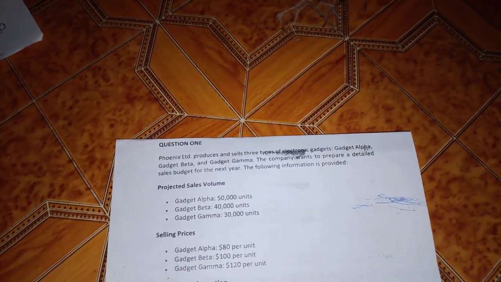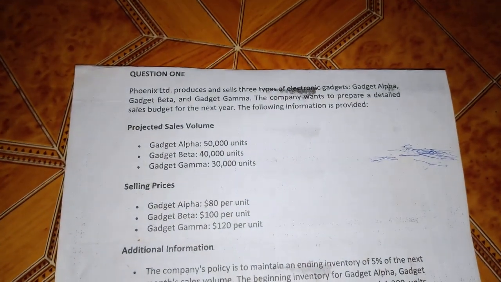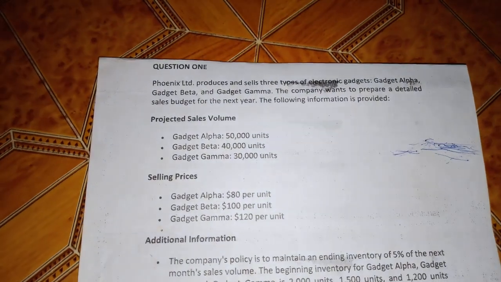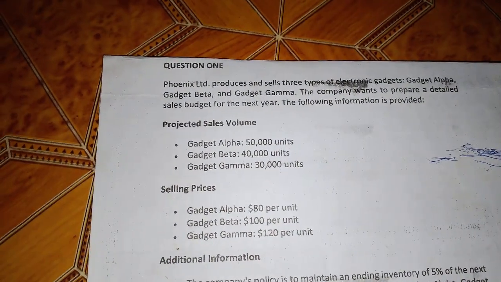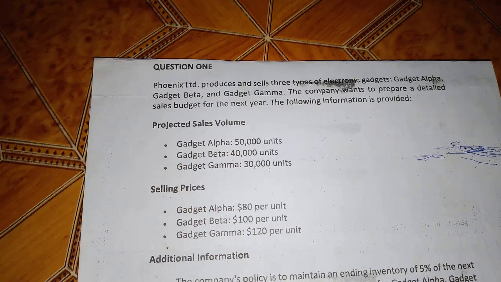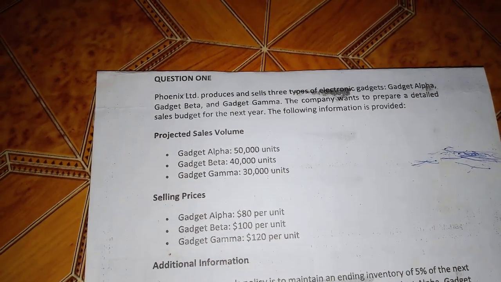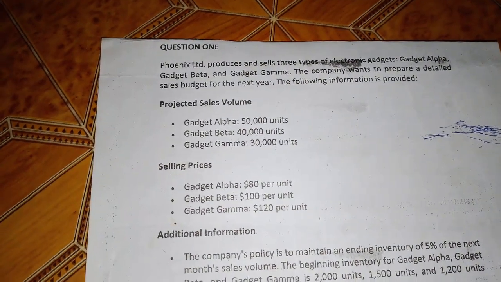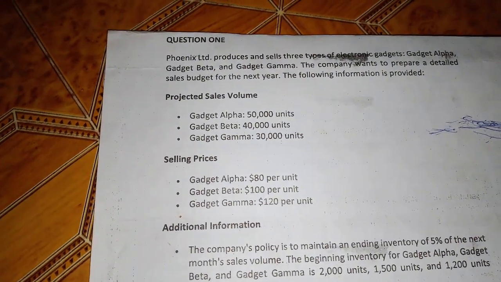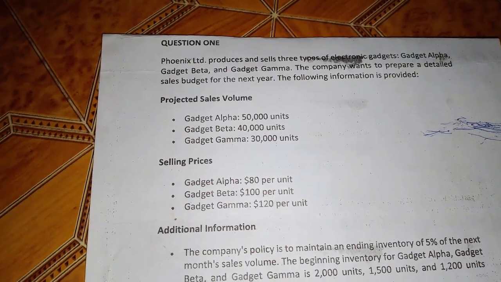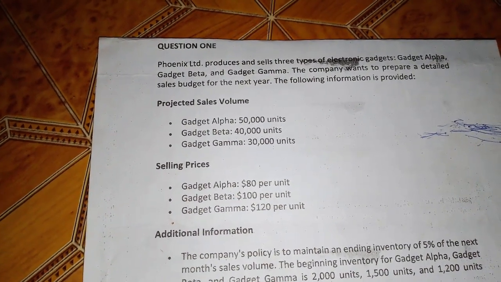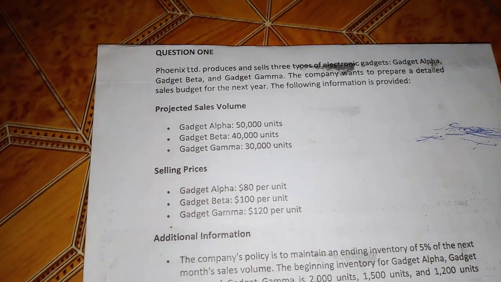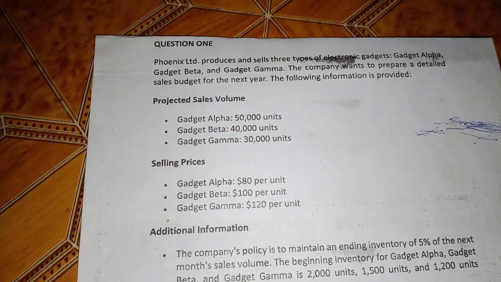So the budget that the company is expected to prepare, this is the following information. Looking at the budgeted sales volume based on their budget preparation, for Alpha is 50,000 units, Beta 40,000 units, Gamma 30,000 units.